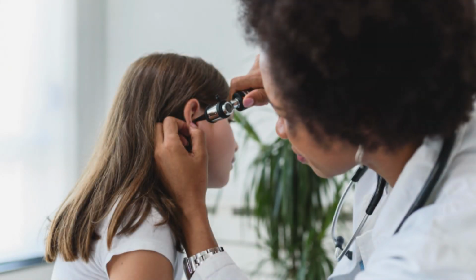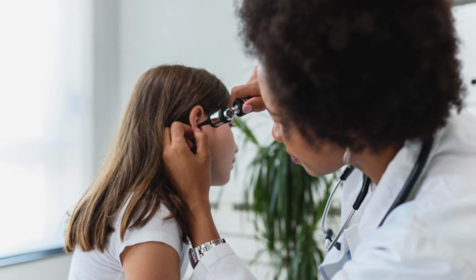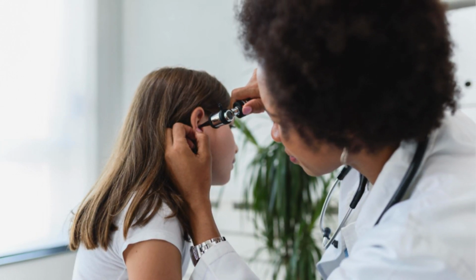If you suspect hearing loss or experience any persistent ear-related symptoms, it's crucial to seek medical advice. Early detection and intervention can often lead to better outcomes in managing hearing and balance disorders. The field of audiology specializes in the assessment and management of hearing and balance disorders. Audiologists are trained professionals who can perform hearing tests, provide counseling, and recommend appropriate interventions.